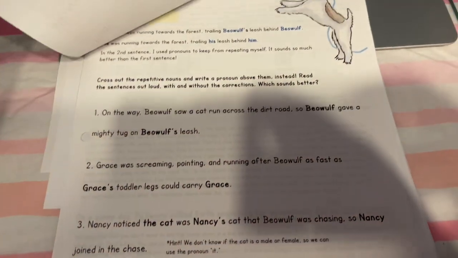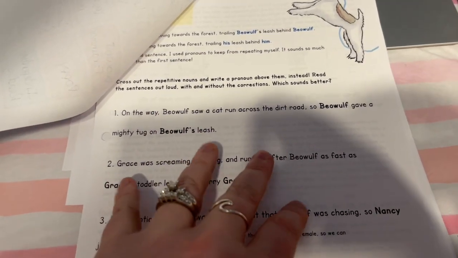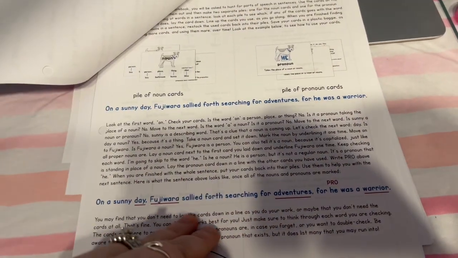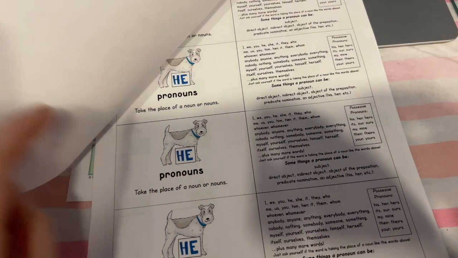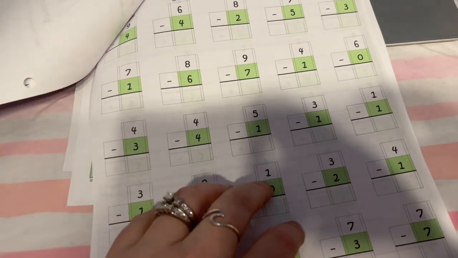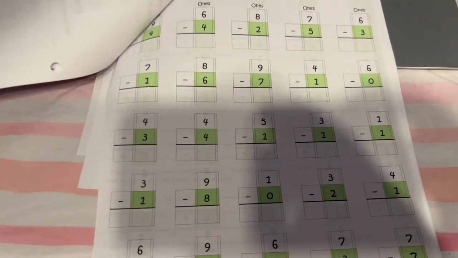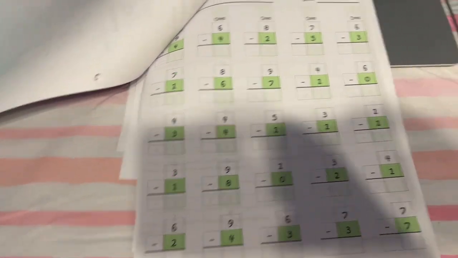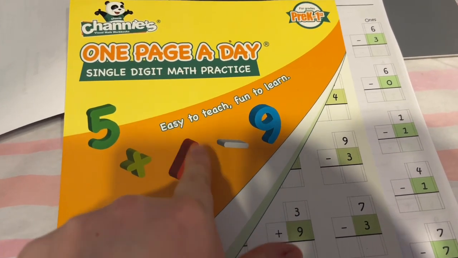And what I've done is I've pulled all the pages that she's going to be doing independently, and I have put them in a paper clip so that everything is right here and ready. And then she's going to be doing 1 math page from, let me get the book for you. This 1 page a day, single digit math practice.